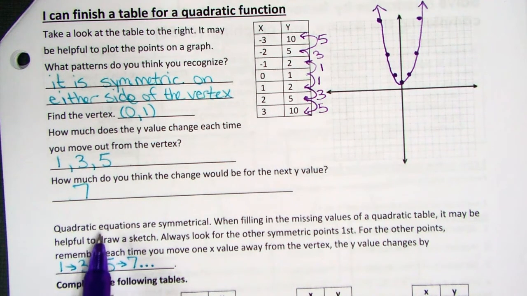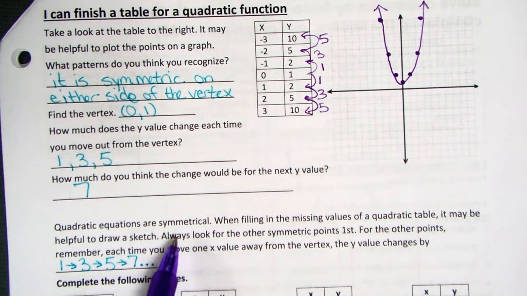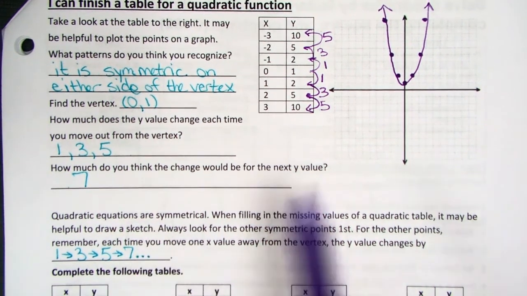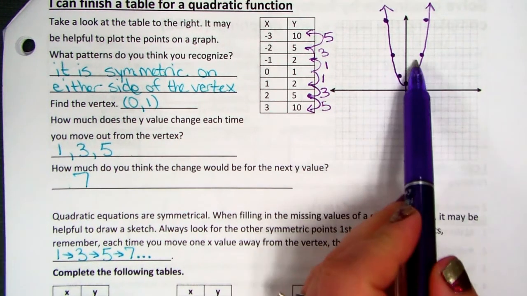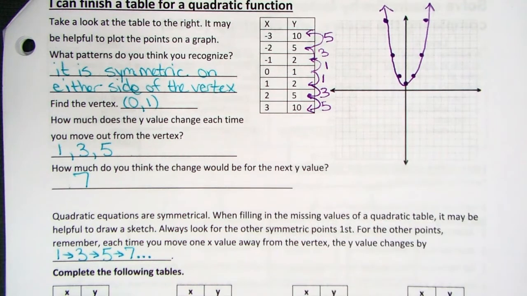But quadratic equations, as we know from graphing them and from taking a look at our tables, are symmetrical. So when we're filling in those missing values for our quadratic table, sometimes it might be helpful to go ahead and plot the points on the graph so that you can find out what the other point is on the other side of the graph.